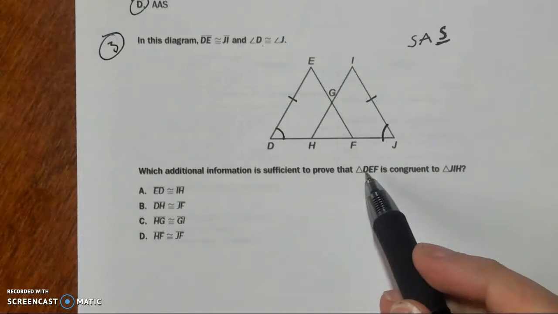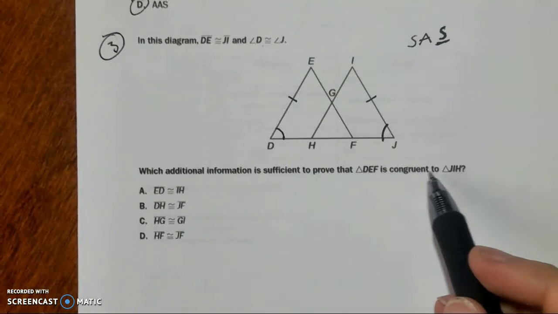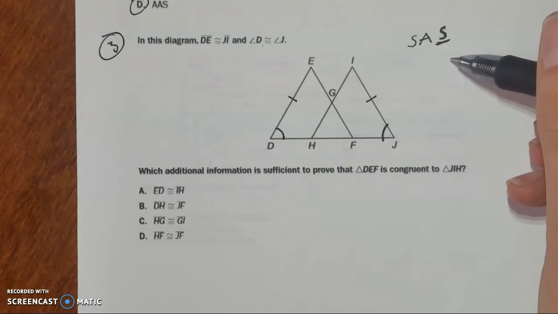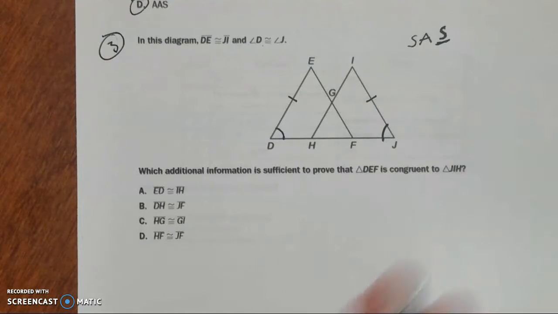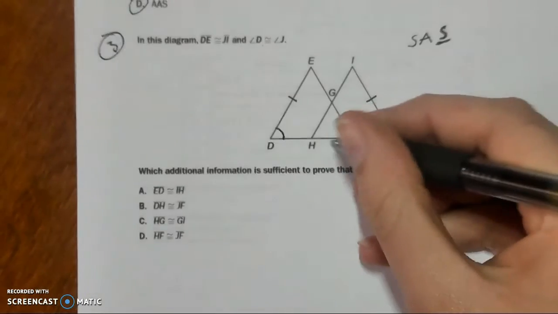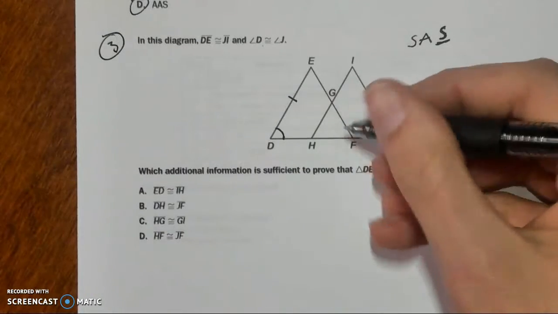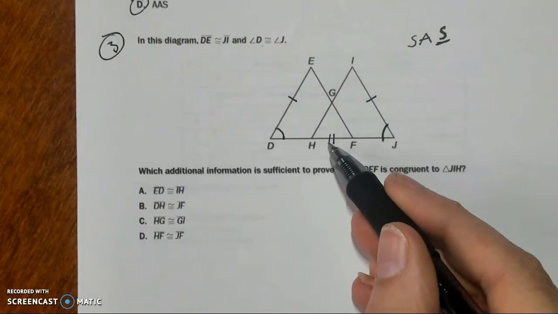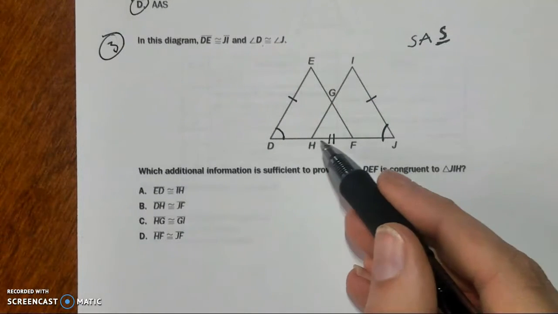And it says, what additional information would help us prove that they were congruent? And I'm looking for another side. I'm going to pause your video and see if you can see where else another side is congruent. Okay, so maybe you saw that HF is congruent to HF. That's by the reflexive property of congruence, because they share a side, so they're the same.